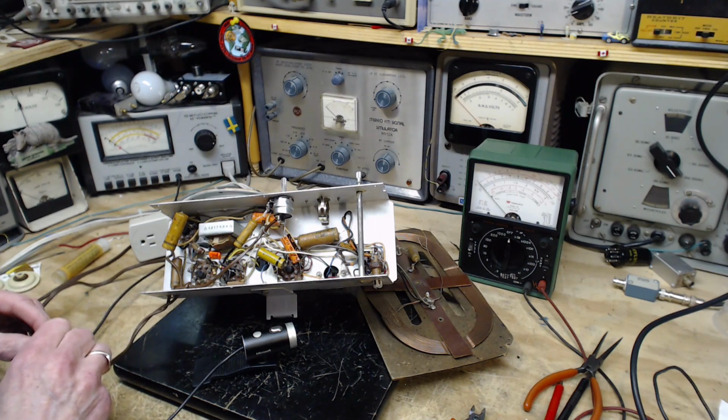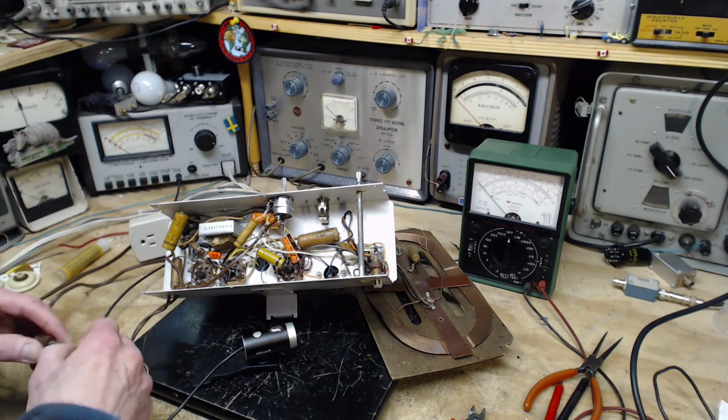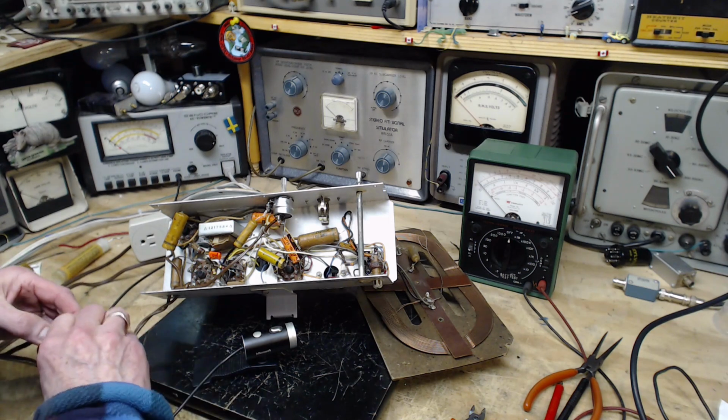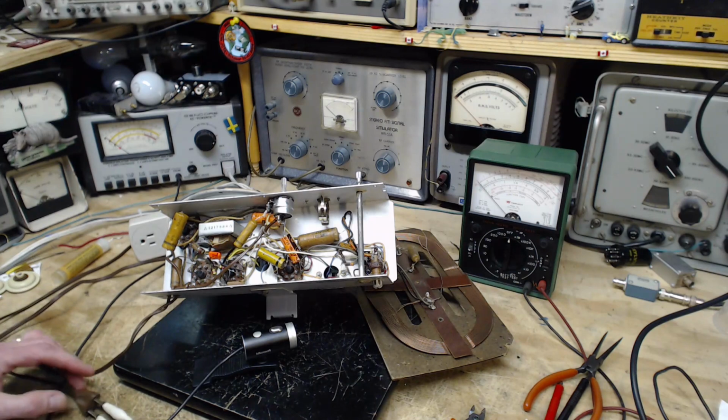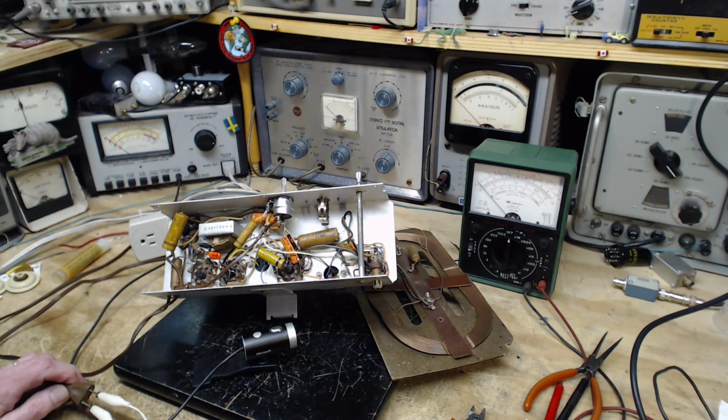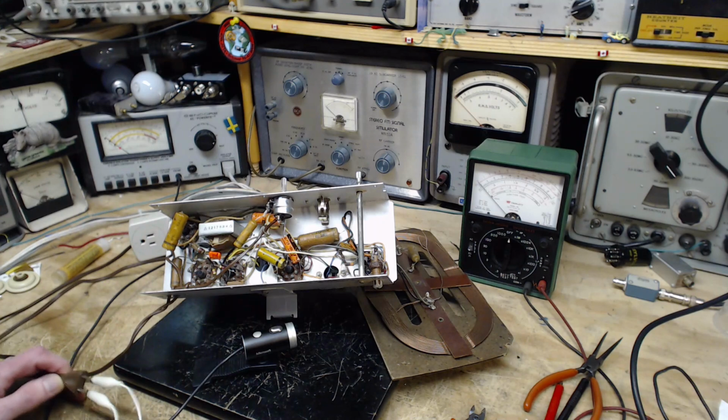So first time we did this one, I just simply read the resistance of the resistor, which is currently cut from the circuit. Resistor and capacitor cut from the circuit. So we want to read the resistance here. I'm going to use this meter to do it.